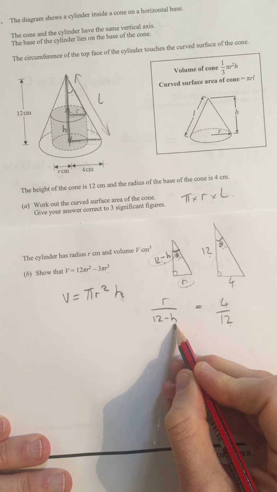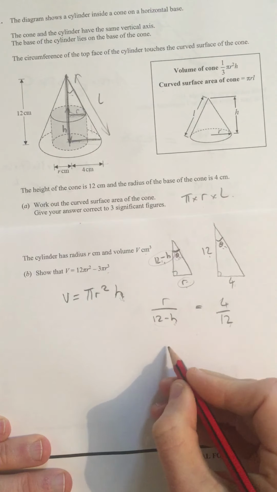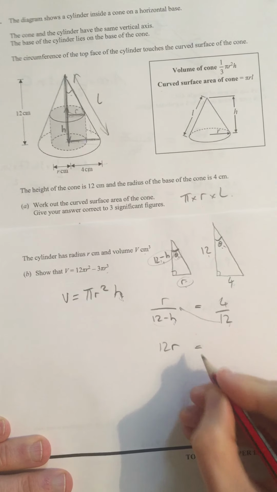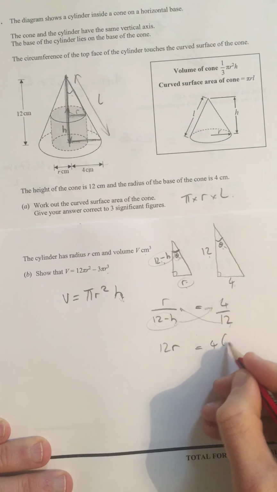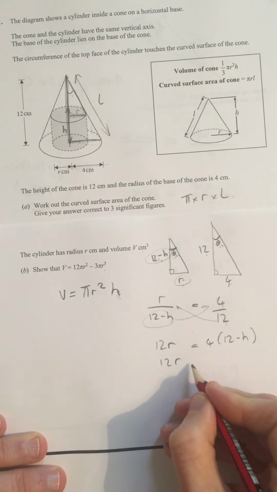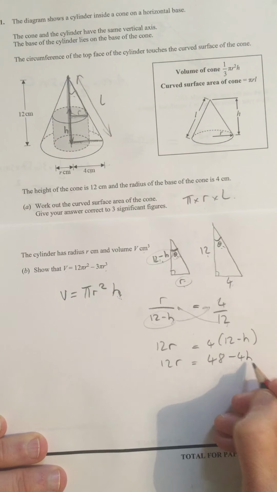Anyway, the point of doing all of this is it will allow me to make h the subject. Let me make h the subject of all of this. So let's move the 12 up there. So I get 12r. And let's move all of that up there. So I get 4 lots of 12 minus h. So 12r equals 4 times 12 is 48. 4 times minus h is minus 4h.